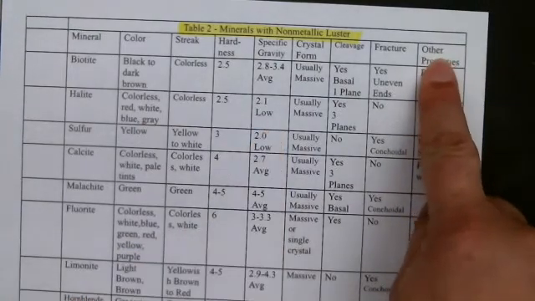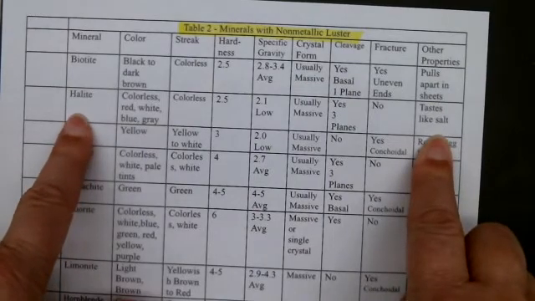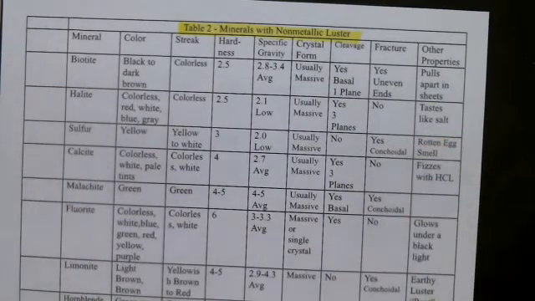So now we've got to look at other properties. And this says that halite tastes like salt. So we need to do that test.